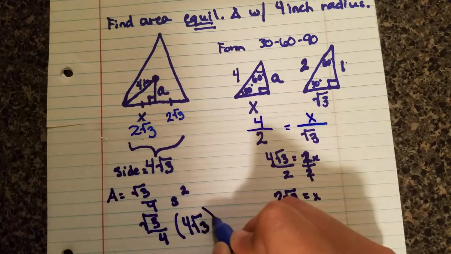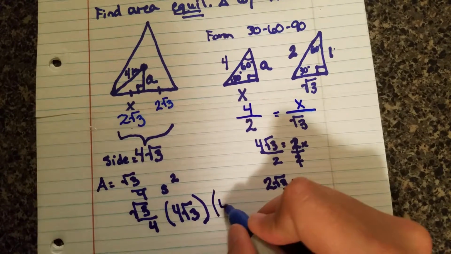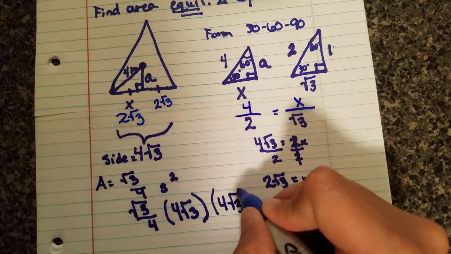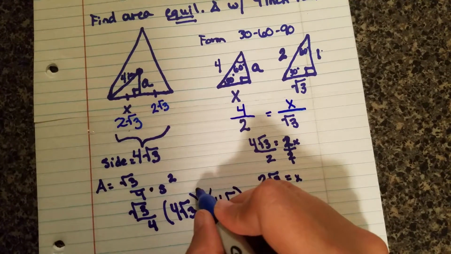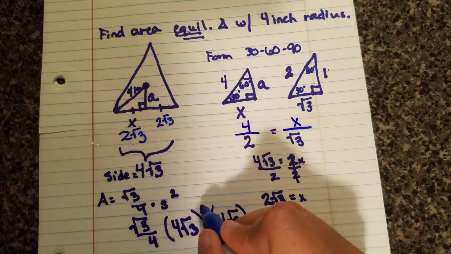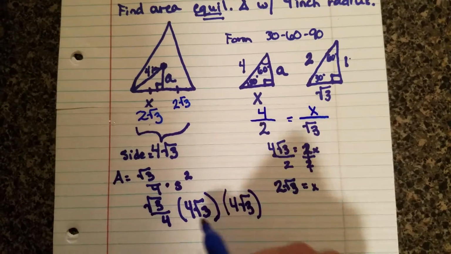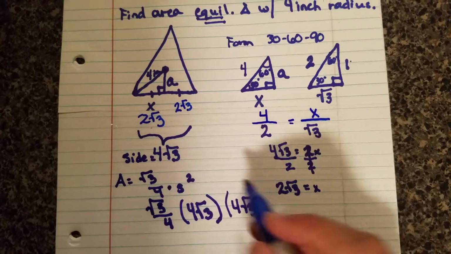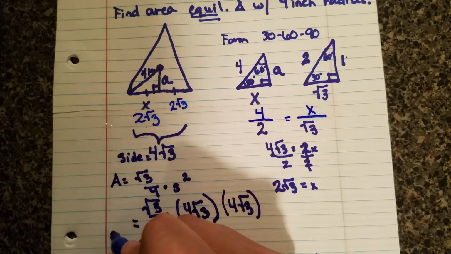And instead of writing squared, since squared means multiply by itself, I'm actually going to write this twice, because a lot of times what kids will do is they'll write that little squared up here and just say 4 squared is 16. Oops, I'm done. That's not actually the case. You have to multiply everything in there twice. So I just like to write it out 2 times, okay?